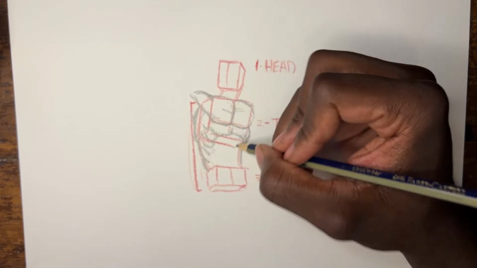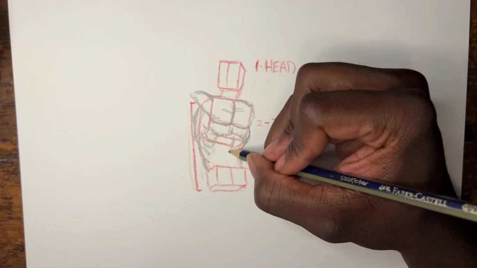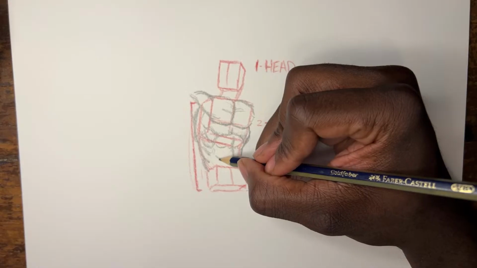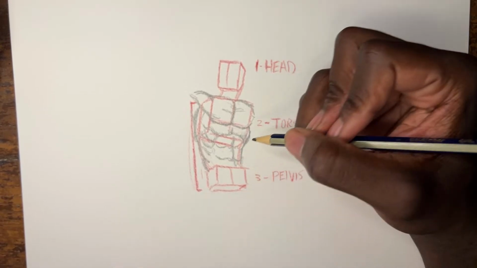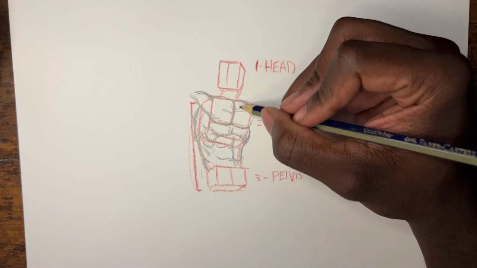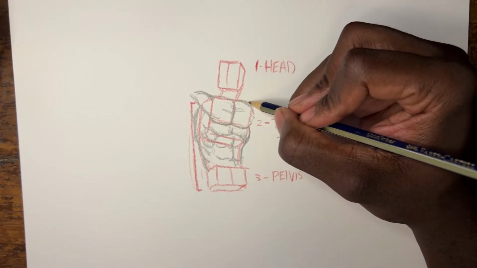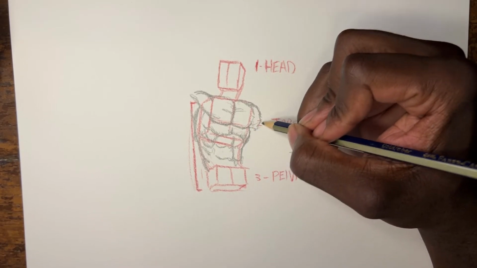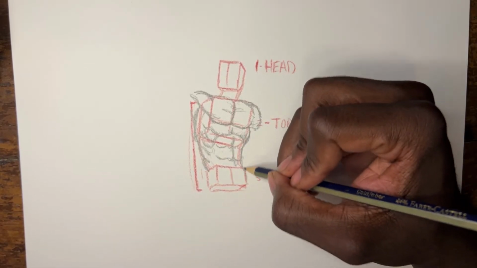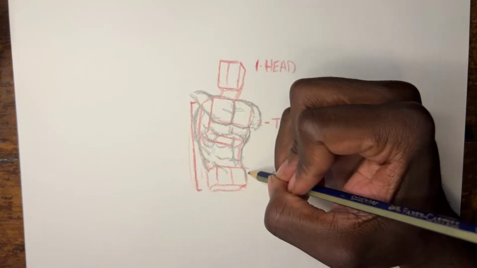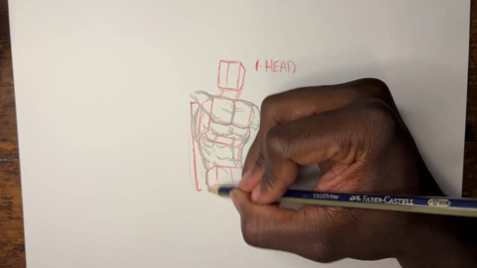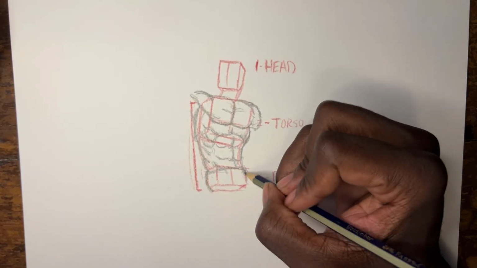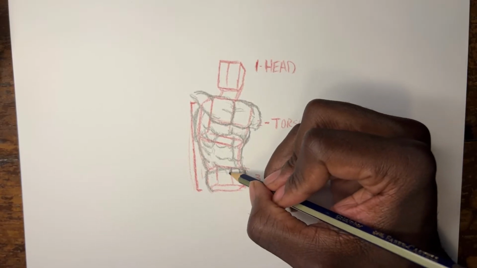Alright, so we have our abdomen here. And you can see how we've taken these two boxes here, and then you just drape the anatomy over the top. Right? And we'll just like that. And this is a superhero, so let's give him a utility belt.